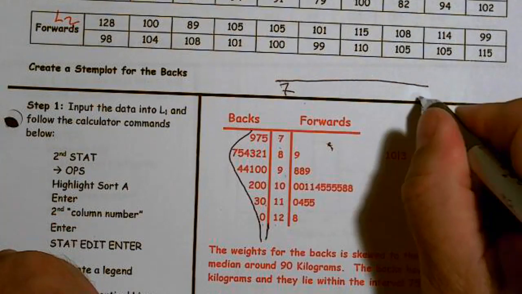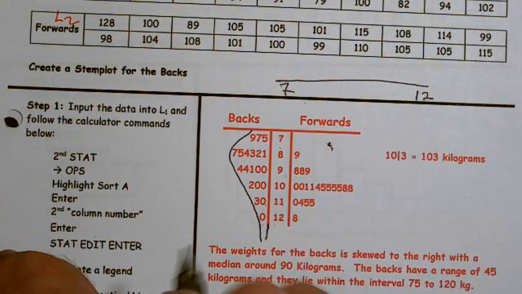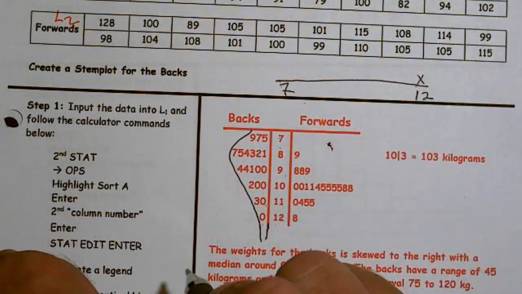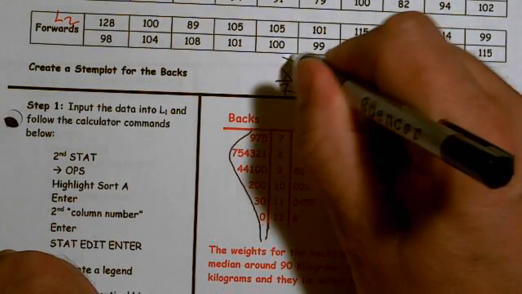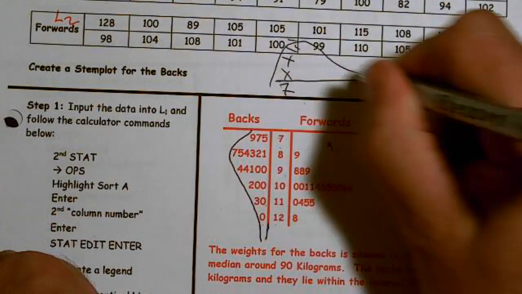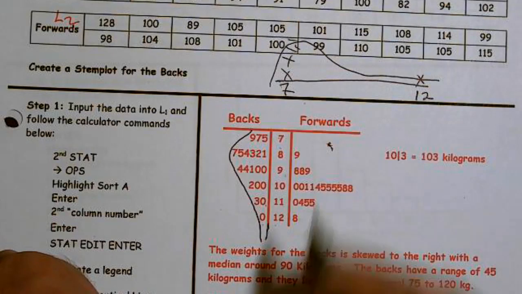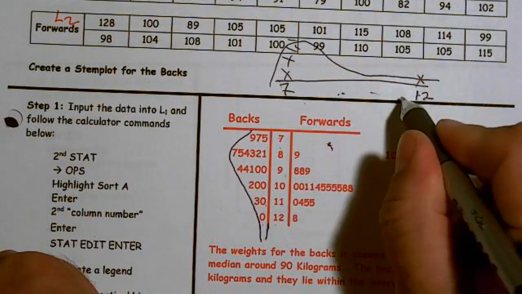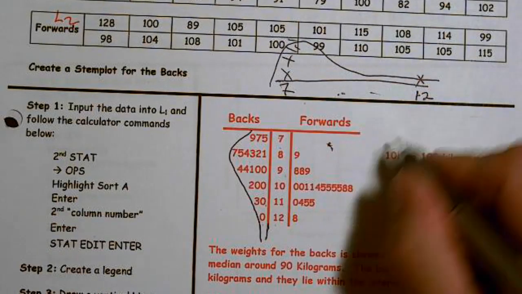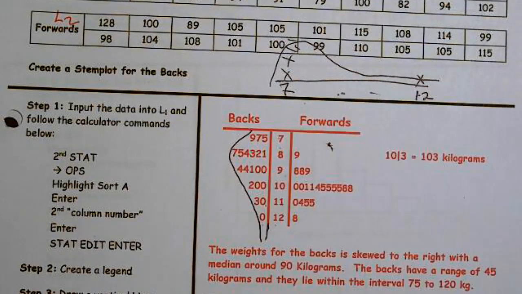My highest stem was a 12. Well, I only had one data value here, and I had a whole bunch of data values here. So this means it's skewed to the right. Again, all I did was put a quick number line. It's like, okay, it's skewed to the right. So we know our shape for this one is skewed to the right.